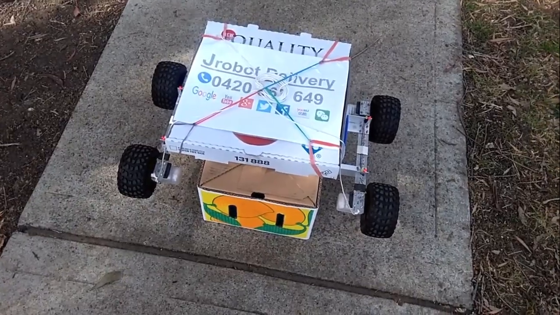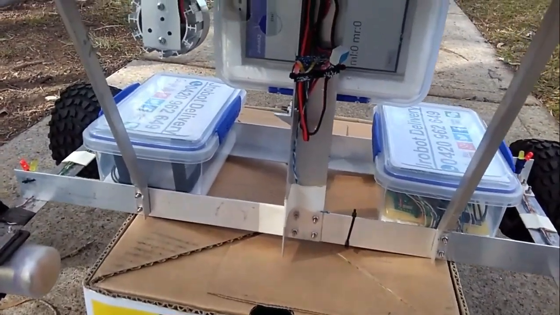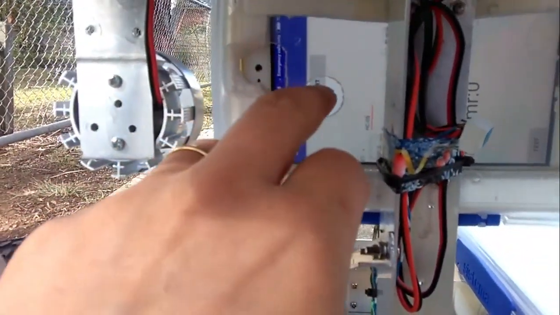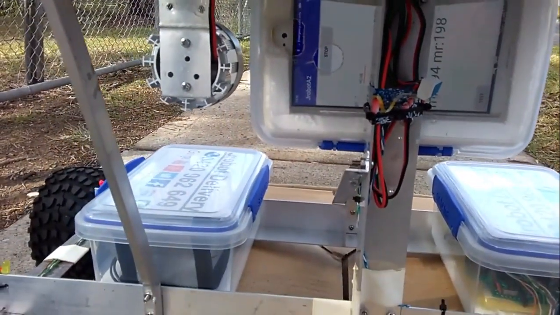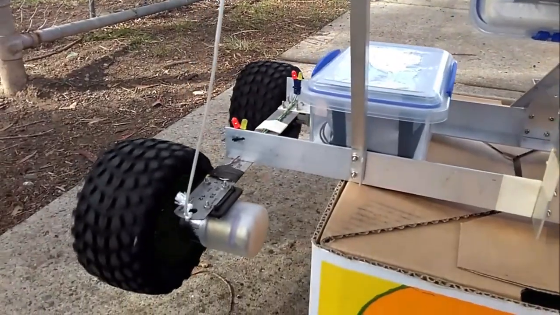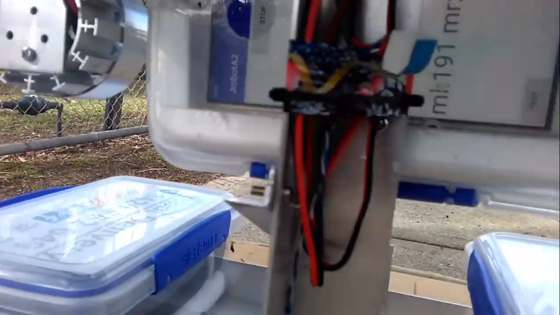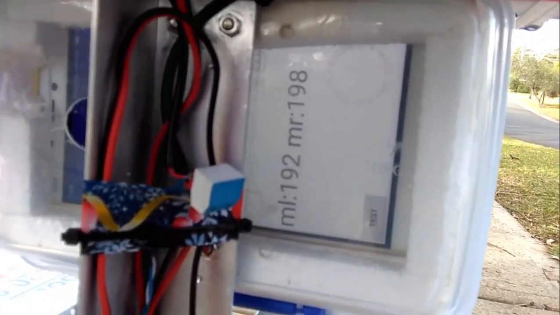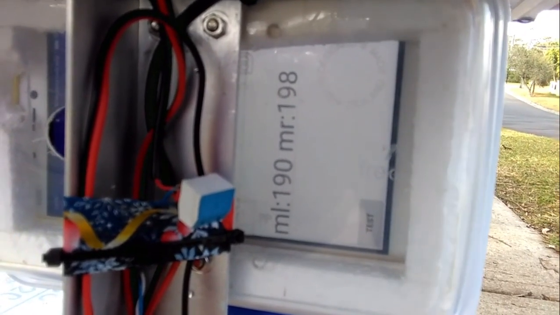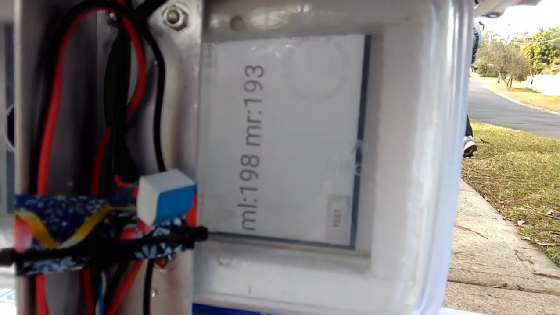Here we do a small test before the real road test. We put the Jrobot on the stand and start it. You can see the wheels start turning. And on the phone, you see the reading of ML and MR. That's the power to the left motor and right motor. So when we align the Jrobot to the footpath, it's almost going straight.